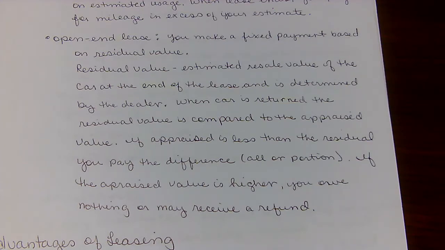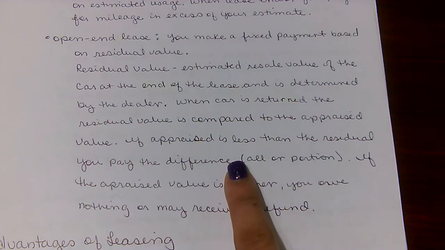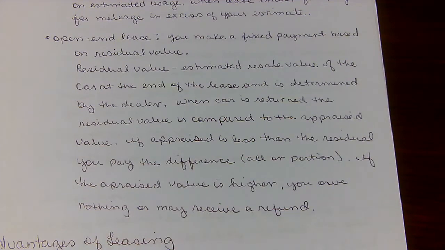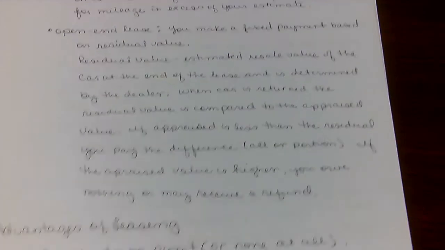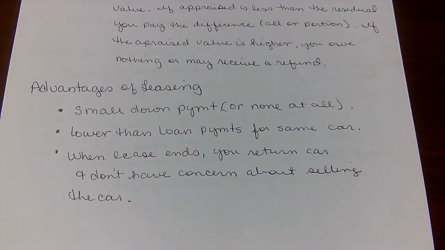When the car is returned, the residual value is compared to the appraised value. If the appraised value is less than the residual, then you have to pay the difference, either all of it or just a portion. If the appraised value is higher, then you owe nothing, or in some cases, you can get a refund. The advantages of leasing are that you have a small down payment and sometimes none at all. Your payments will be lower than the loan payments for the same car. And when your lease ends, you can return the car and you don't have to be concerned about reselling the vehicle.